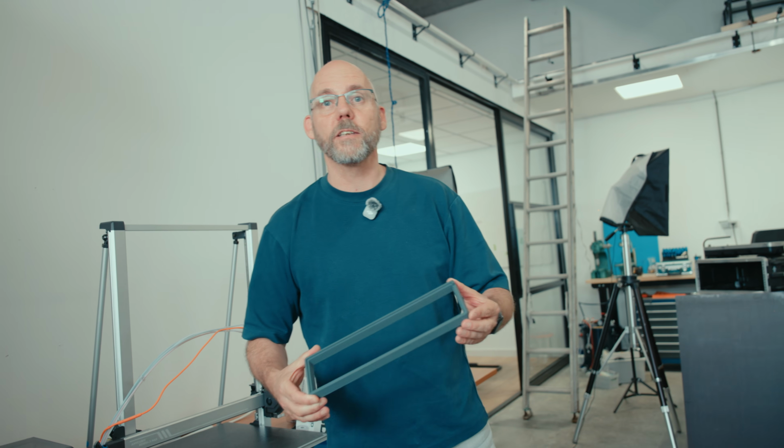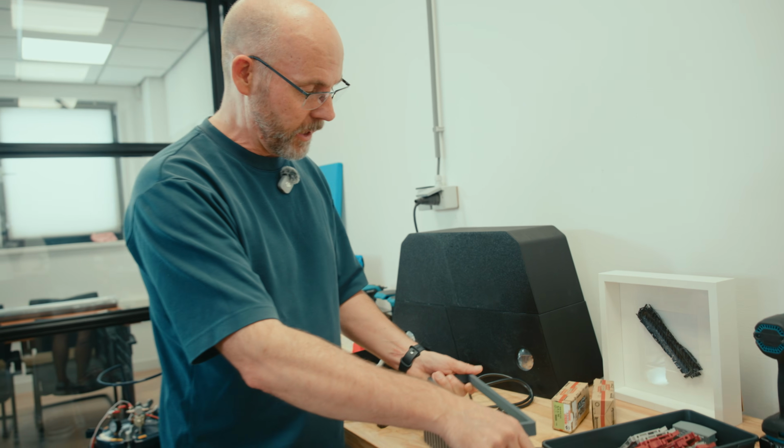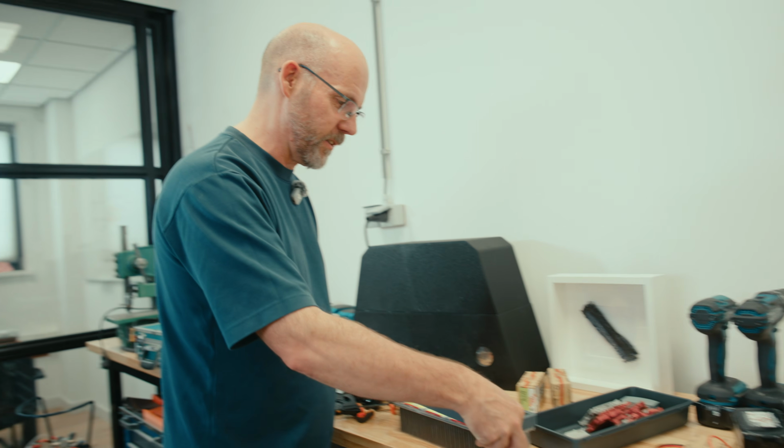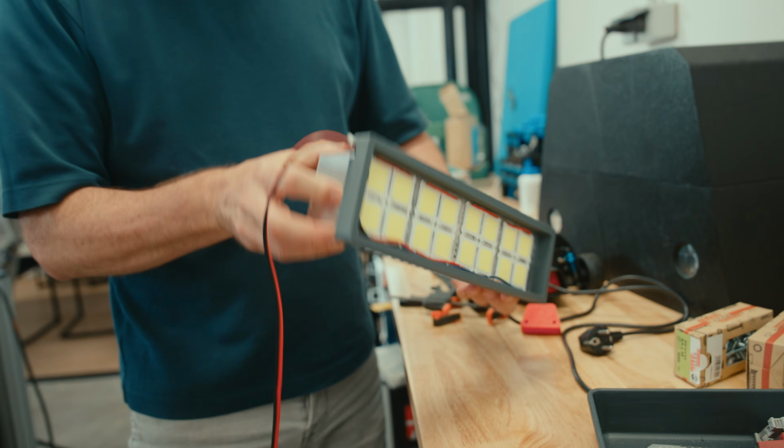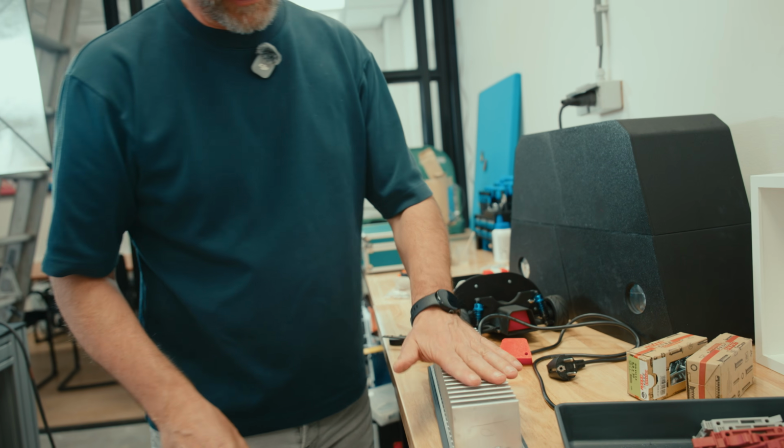Let's see if the light fits. Let's see if I measured it correctly. We got the light, we got the base. Let's see if it actually fits together. Looks like a pretty decent fit. If it clips in, that's usually a pretty good indication.